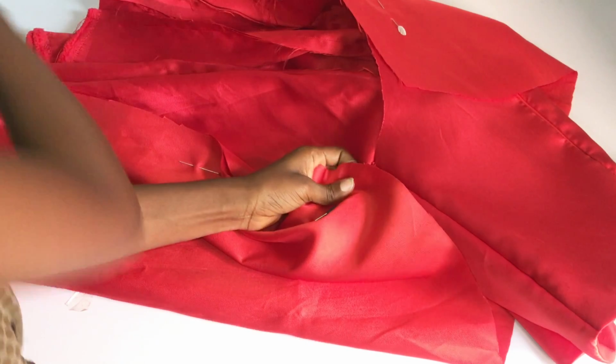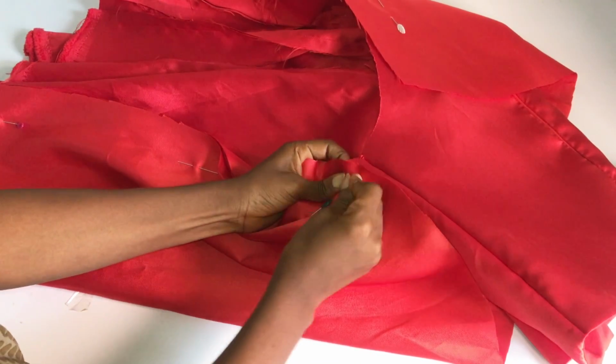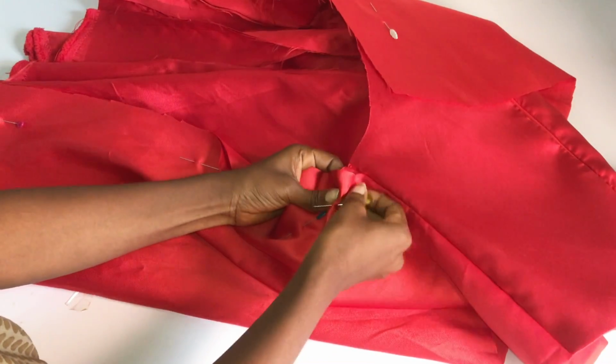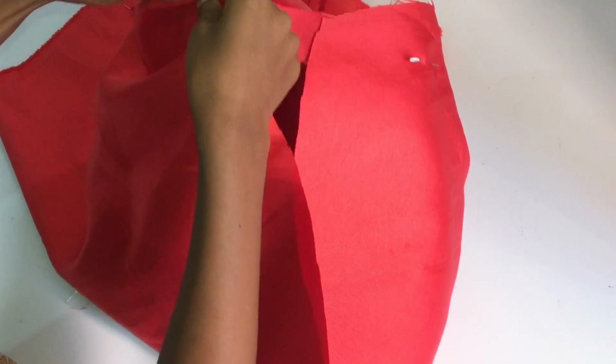You can either gather or pleat, it depends on what you want. Okay, whichever one works for you, go ahead and do it. As you can see, I am pleating, so I'm going to pleat everything that you can see here on this small part of this waist area.